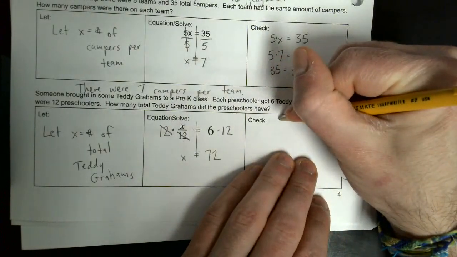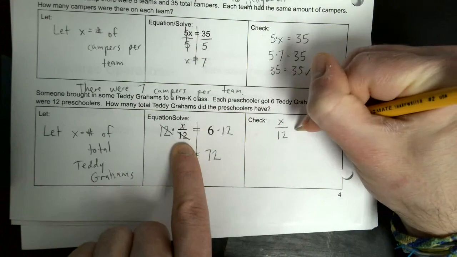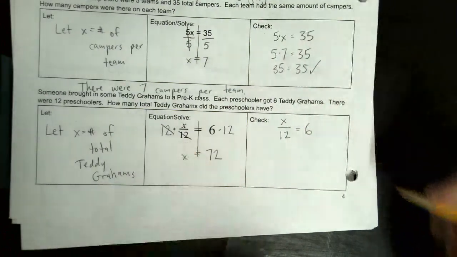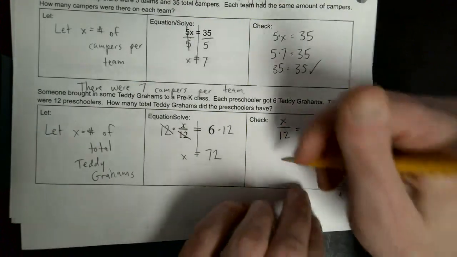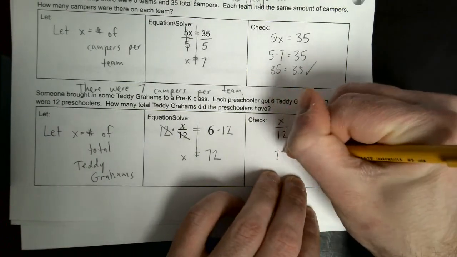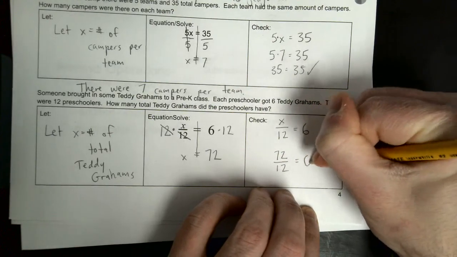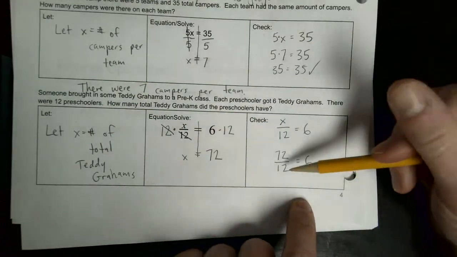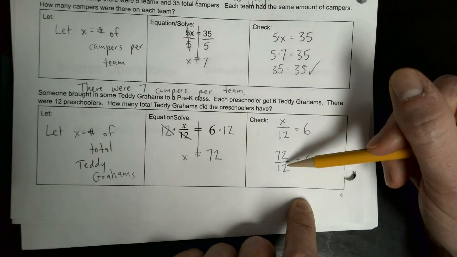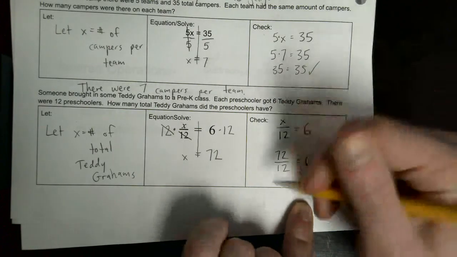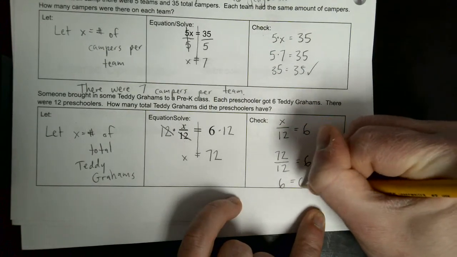So again, first thing we're going to do, we're going to write the equation we started with, which was x divided by 12 equals 6. Then we're going to check to see if that number 72, which we got earlier, is actually the answer, in fact. All right, so we're going to put 72 in for x. Well, how many times does 12 go into 72? Well, again, 12 times 5 is 60. That's 5 12s. You can put one more 12 in there. So 72 divided by 12 is 6.